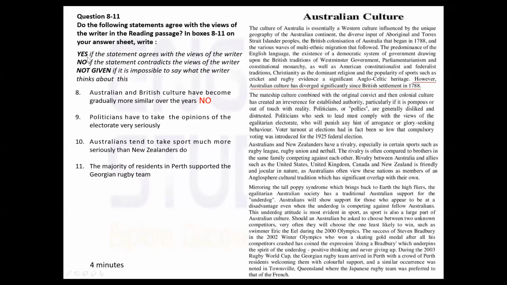No, it should be no. Instruction: yes, no, not given. Okay. Australian and British culture have become gradually more similar over the years, as Mr. Harry said. Here is the sentence that contains the keyword. However, Australian culture has diverged significantly since British settlement. Okay, the answer should be no.